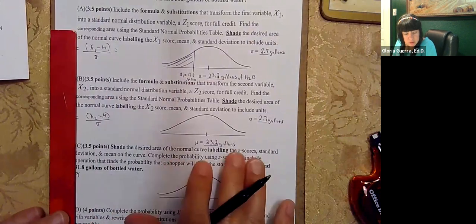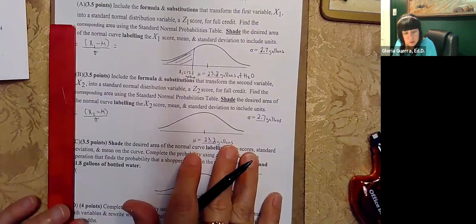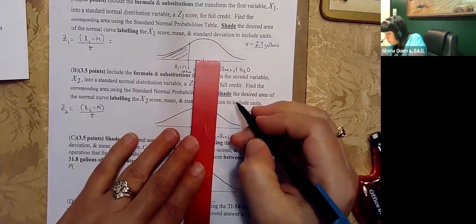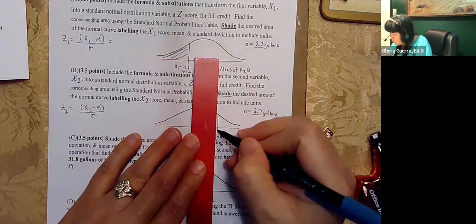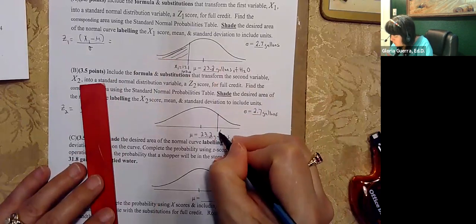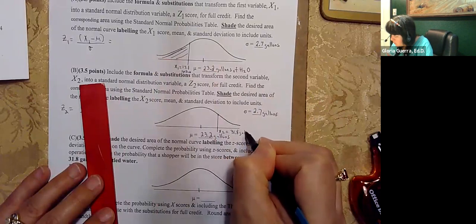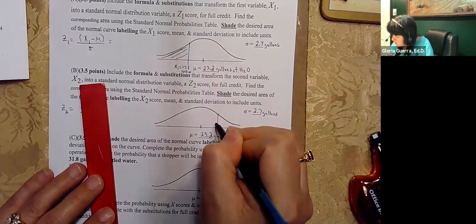And then the other one is 31.8. That's somewhere over here, to the right of 23.2. X2 is 31.8 gallons.